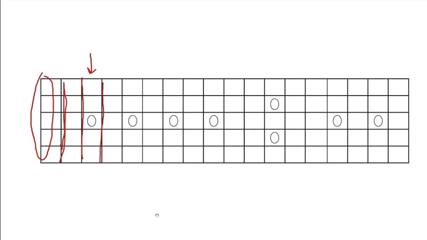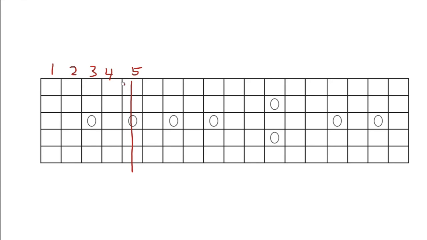So if I was to say the 5th fret, I'd be talking about right here, because that would be 1st fret, 2nd fret, 3rd fret, 4th fret, 5th fret. So right here is your 5th fret. And then these are the fret wires on either side of your 5th fret.